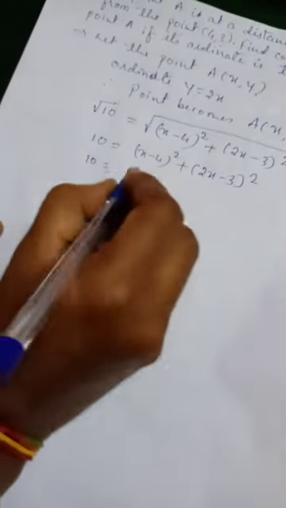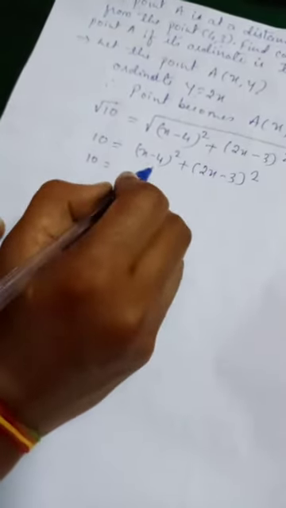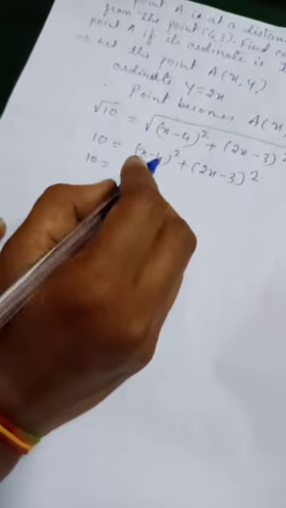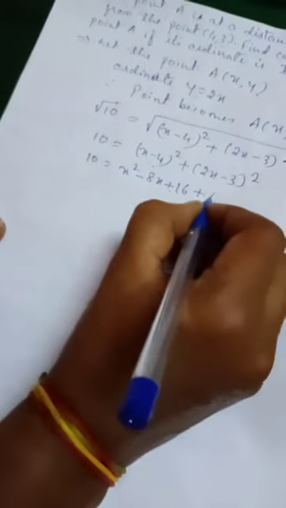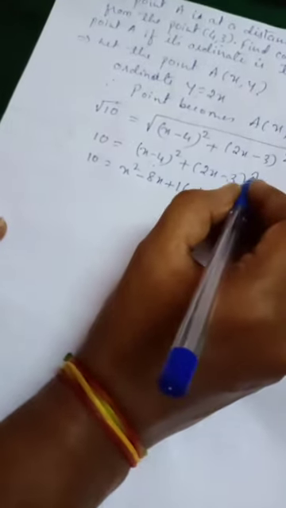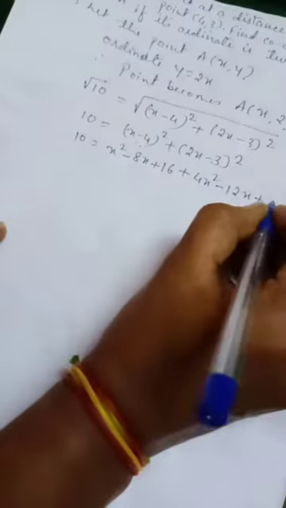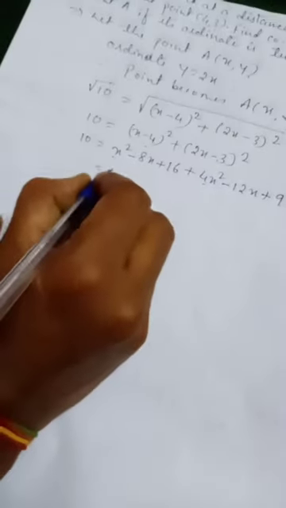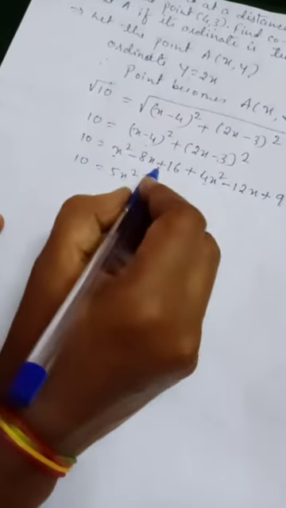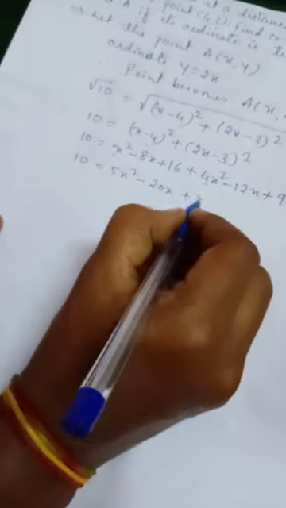So simplify this one by using the formula (a minus b) whole square is a square minus 2ab plus b square, that is x square minus 8x plus 16, plus this is 4x square, minus 12x plus 9. So this is x square plus 4x square is 5x square, minus 8x minus 12x is minus 20x, 16 plus 9 is 25.